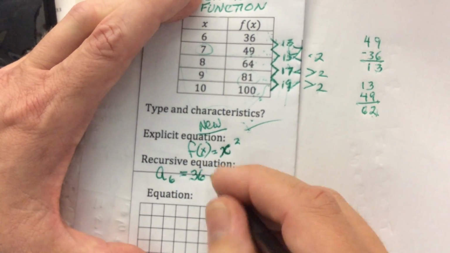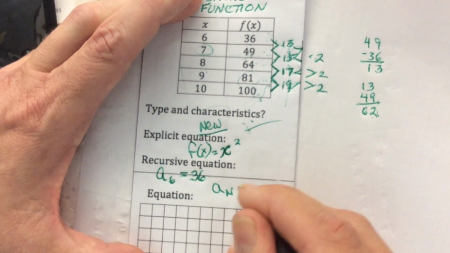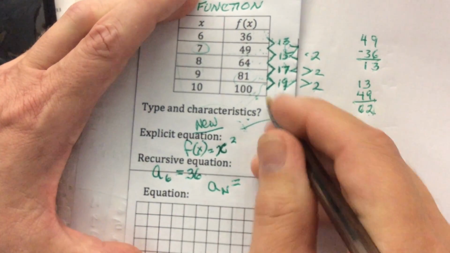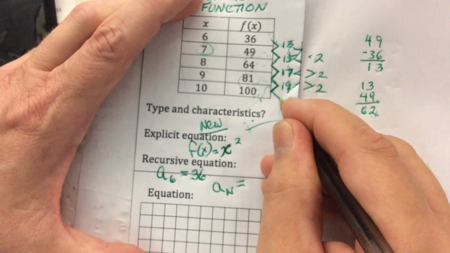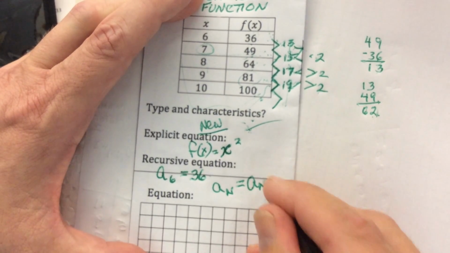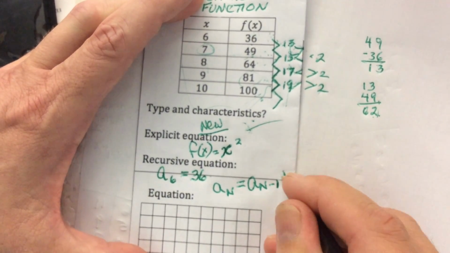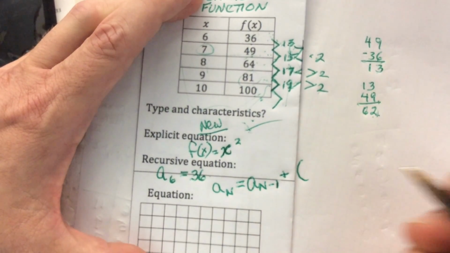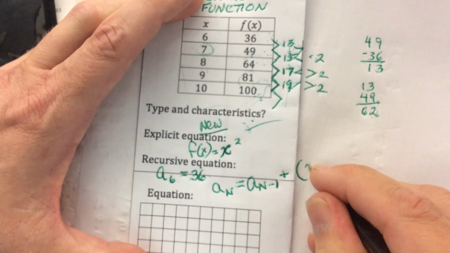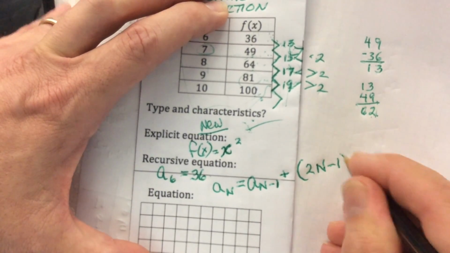That's exactly right. So if I want the nth term, like let's say I want the 11th term here, I have to take the term that came before and then add what? I have to add 2 times the term I'm looking for minus 1.